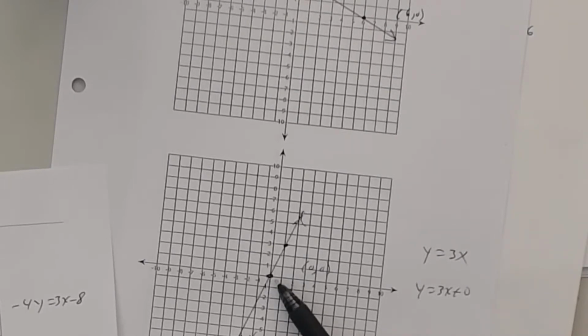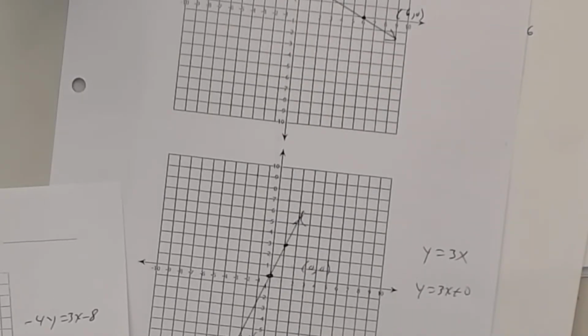Okay? All right, so there is one in my math lab that looks like this. So when you do it, you're going to notice that the x-intercept and y-intercept are the same, so you just find one more point. And basically you do it just like this.